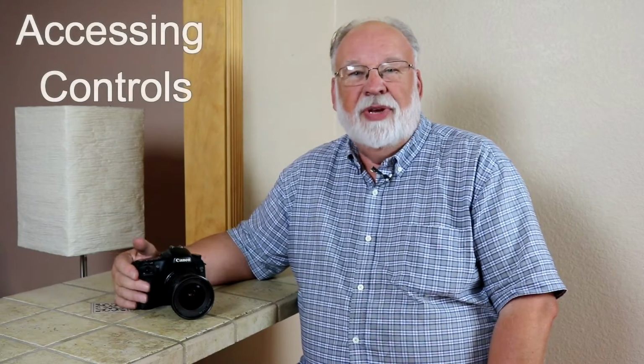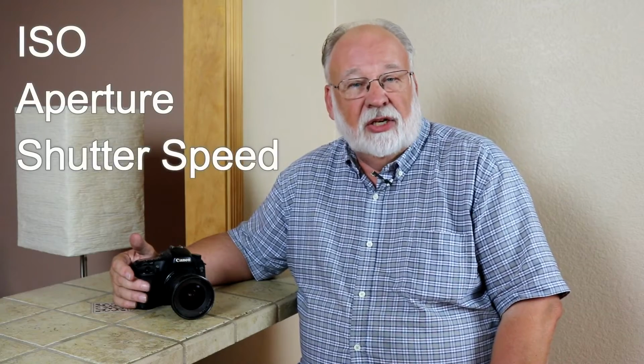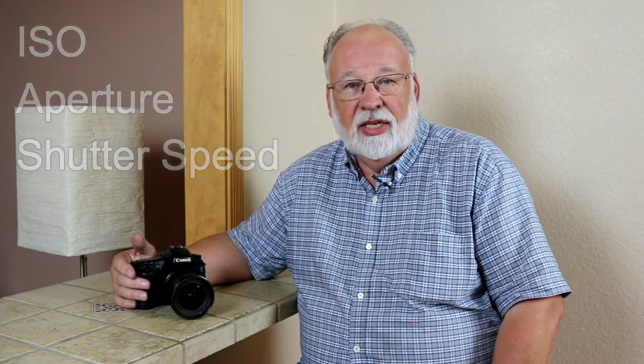Hi. Today we're going to be talking about accessing those controls that adjust the light that's coming into your camera. The last few sessions we've been talking about ISO, aperture, and also shutter speed, three ways of controlling that light that's coming in. Today we're going to talk about how to access those and to be able to use them to your advantage.